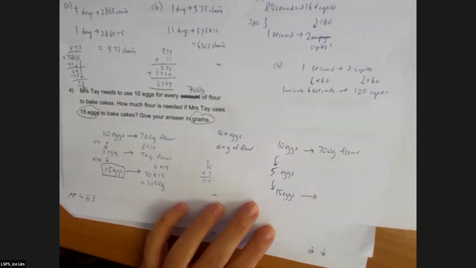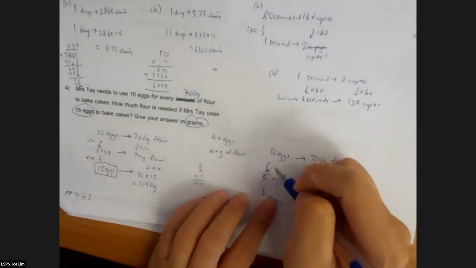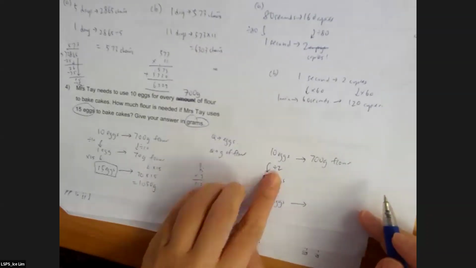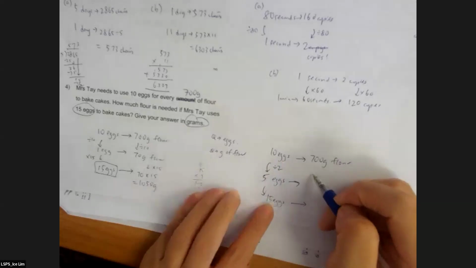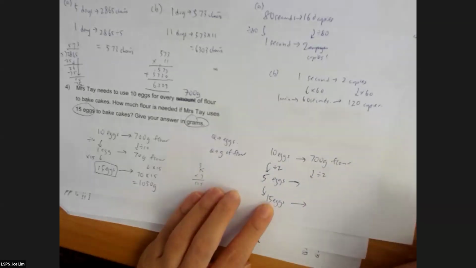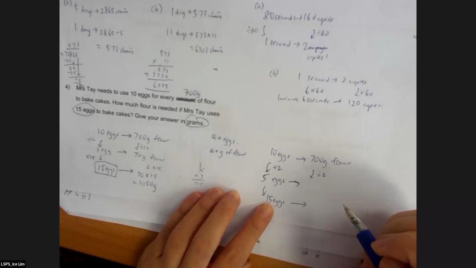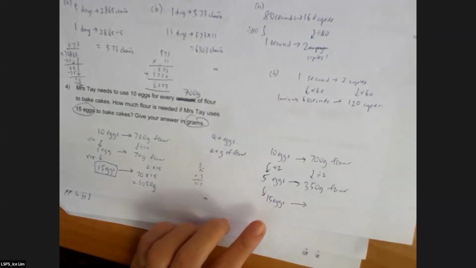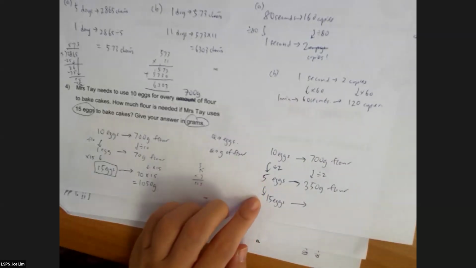How many eggs do you think I can go to? 3. 10 becomes 3 is easy. 2. 2 becomes 15 is easy. 5. 10 becomes 5 is easy. 10 becomes 5 will be divided by 2. So 10 divided by 2 is 5. So 5x, 700 divided by 2 is? 350 grams.